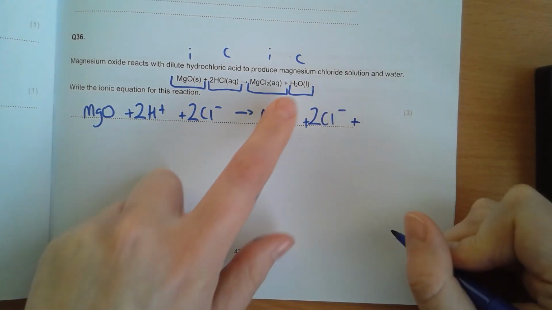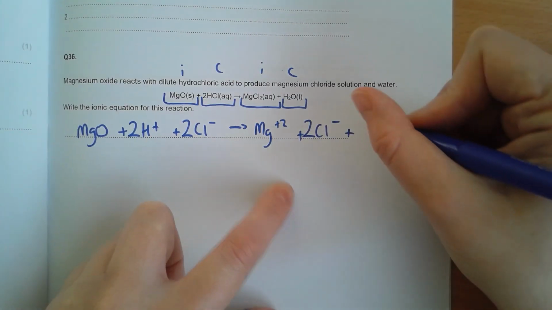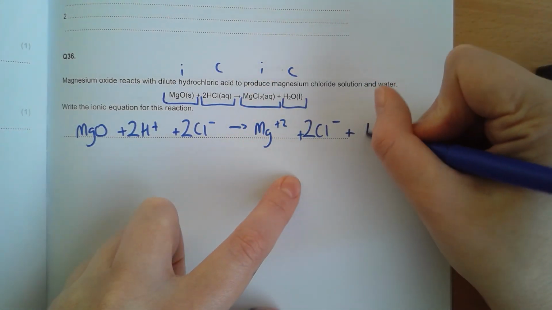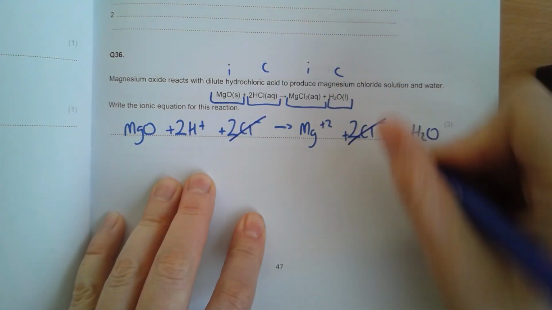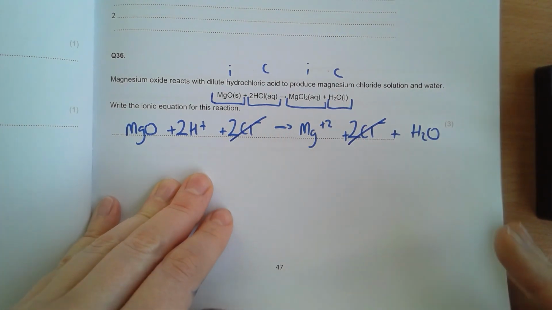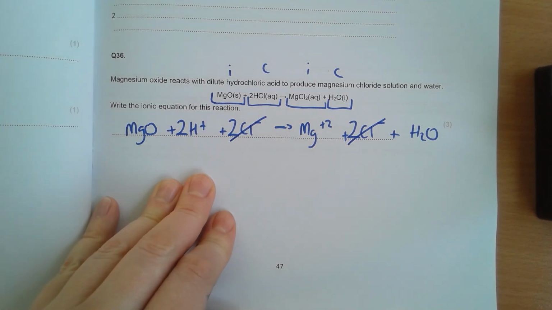And then I get to the end, H2O is a liquid. It's covalent, it's not an acid, so I just leave it as H2O. Anything that's the same on both sides will cancel, and that is your ionic equation. But as I said, we are going to spend more time doing lots of examples of this after Christmas.